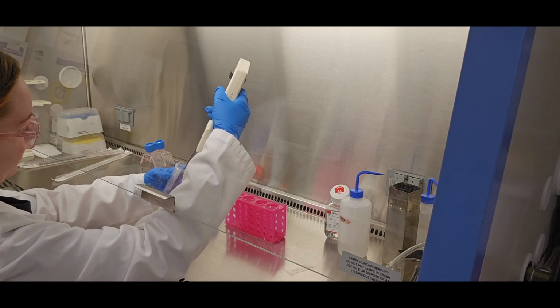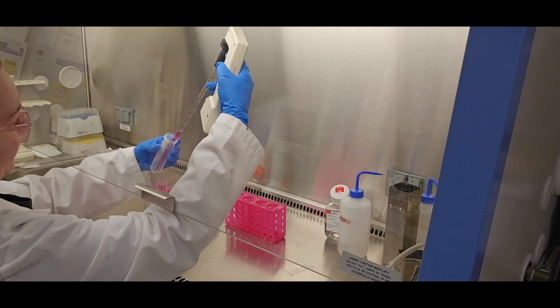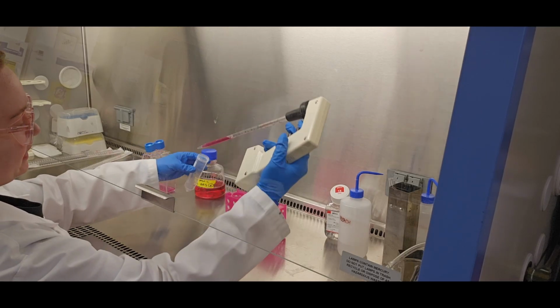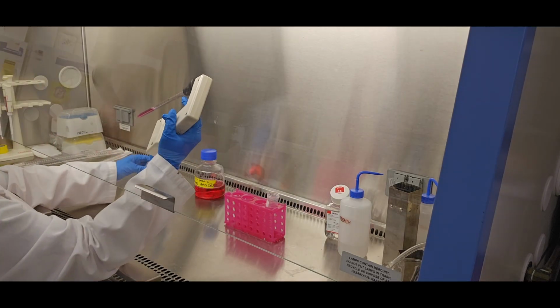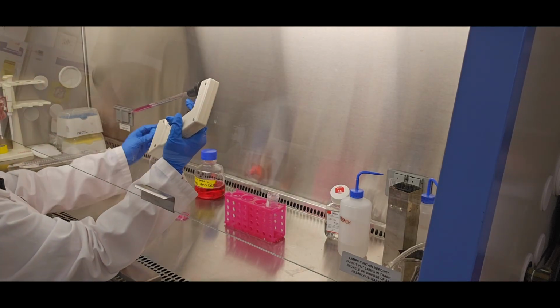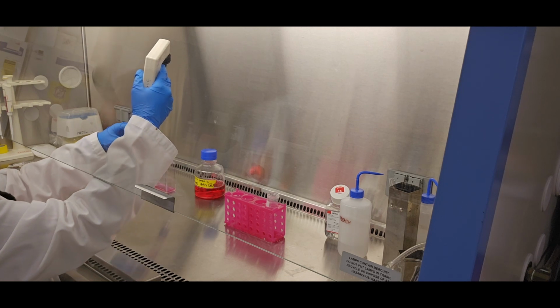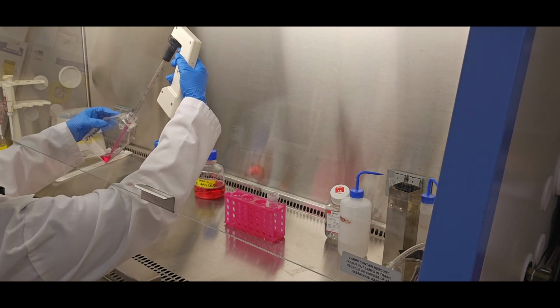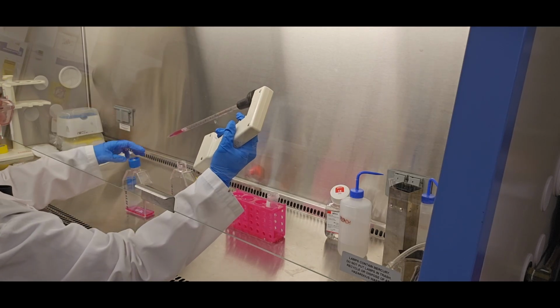I'm gonna mix it a little bit because it's been sitting for a second. And what I'm gonna do actually, and if you're comfortable doing this, is pipette up the entire 5 milliliters and then split it as I'm seeding it just with one pass. Here, very carefully, putting this in the corner, and I'm pipetting down to the 2.5 mark very slowly. And the rest of it goes into this flask.